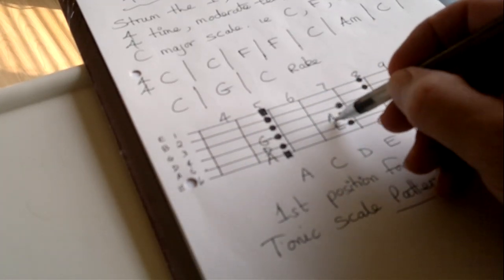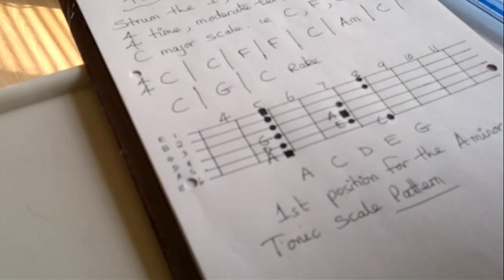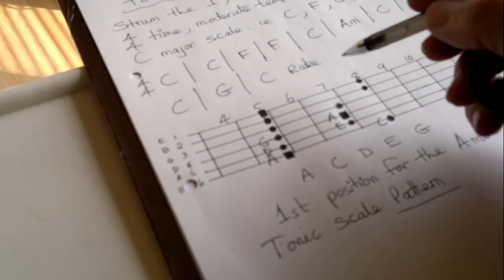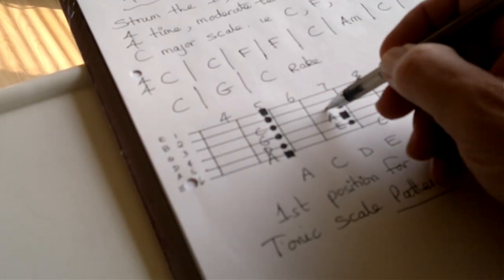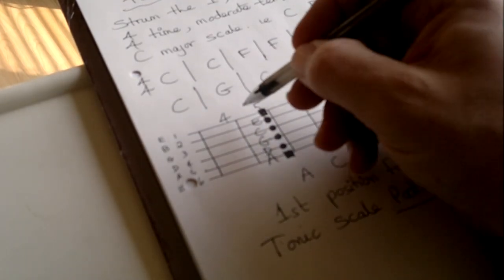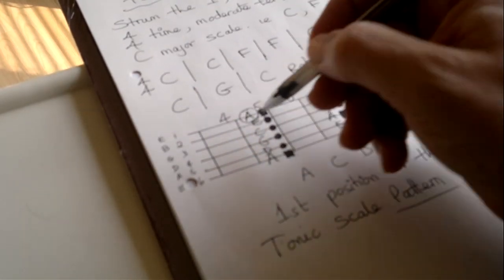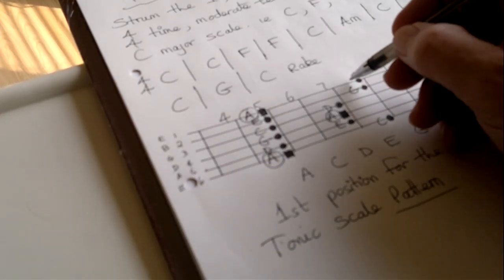So I've done these in squares. These are the roots, the starting points of that A minor pentatonic scale. So A, C, D, E, G, then we're back to another A. In fact, let's put some circles around these A's, and then another C there.